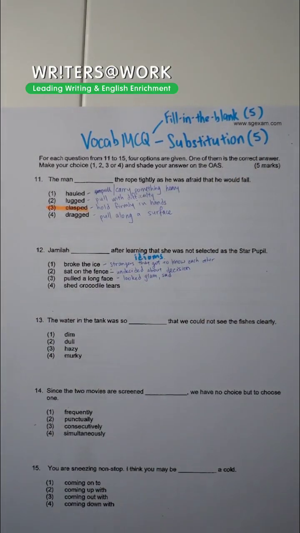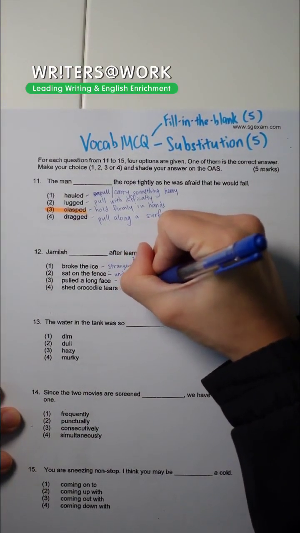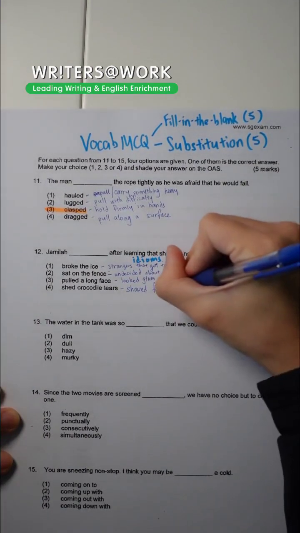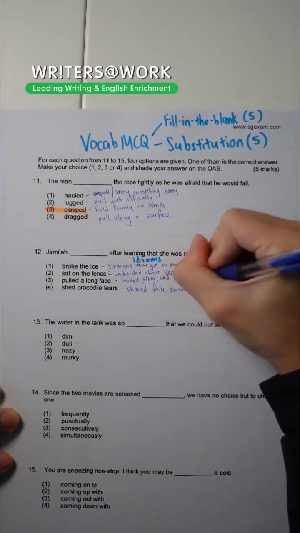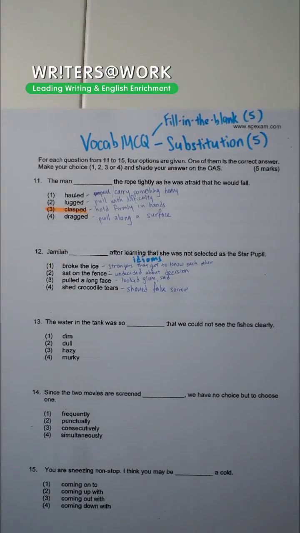For example, Sally pulled a long face when she heard the bad news. So she looked sad, she looked glum when she heard the bad news. And finally, to shed crocodile tears is to show false sorrow or false sadness. So to show an insincere feeling of sadness or sorrow.